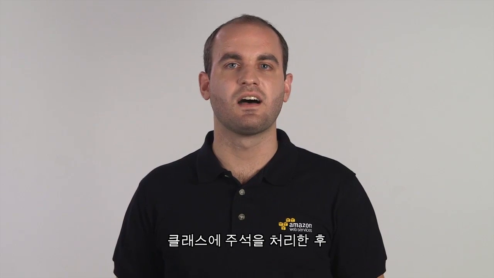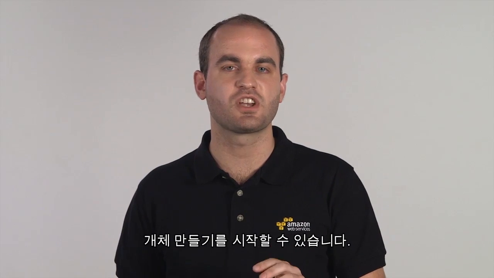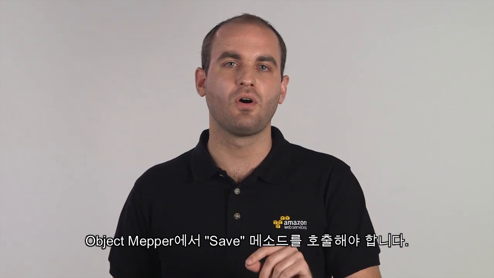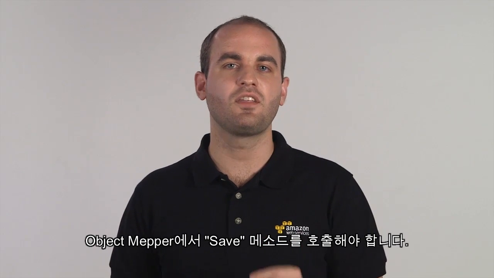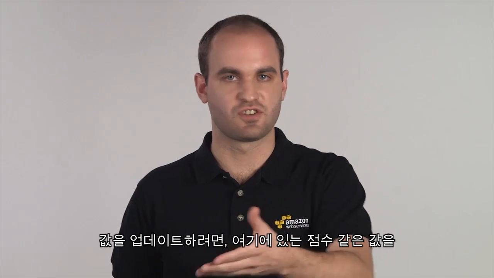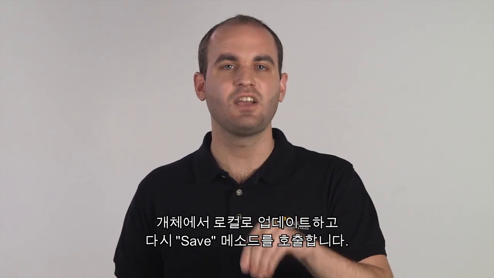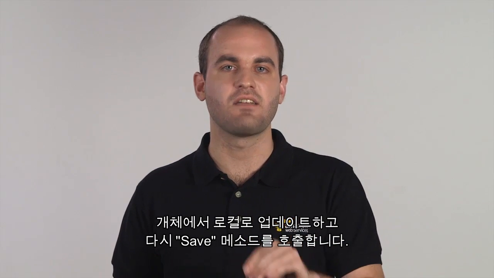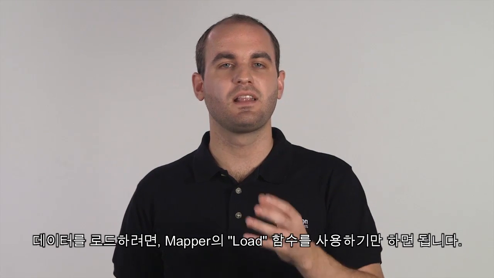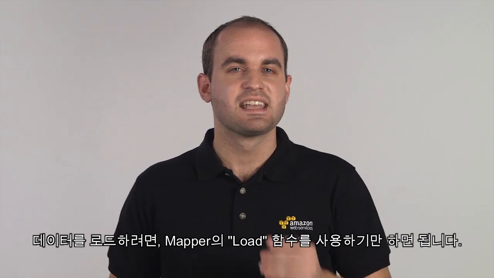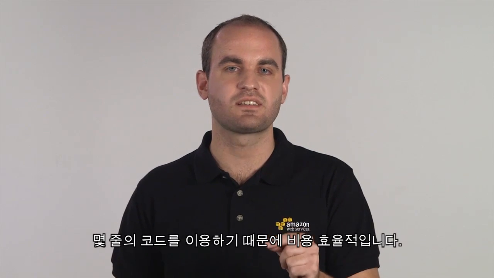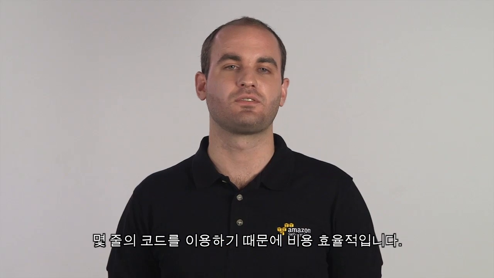After annotating our class, we can now start creating objects from it. To store them in DynamoDB, we only need to call the save method on the object mapper. To update a value, we update the value, such as the score here, locally in the object and call the save method again. To load up data, we can use the mapper load function. And that's it. Safely retrieving and storing data at any scale and cost effective with a few lines of code.